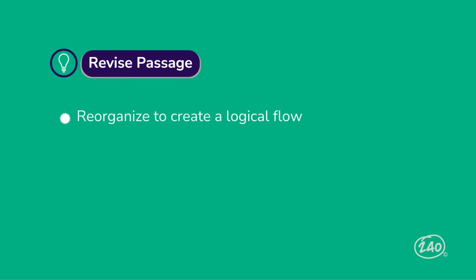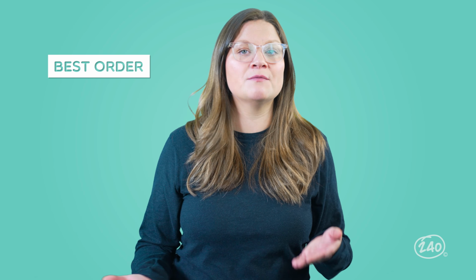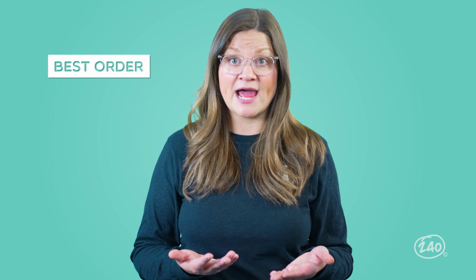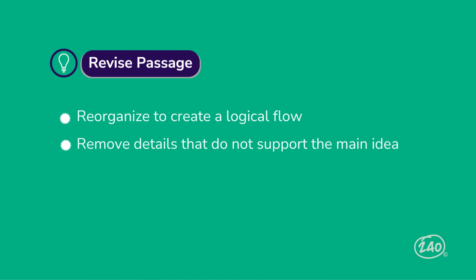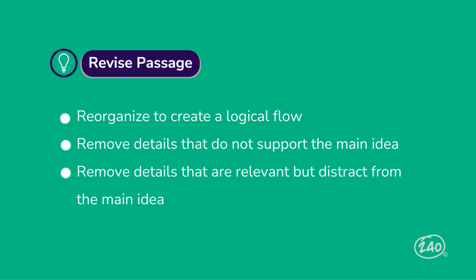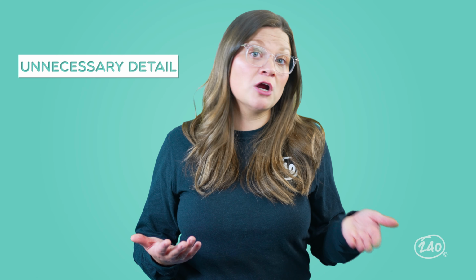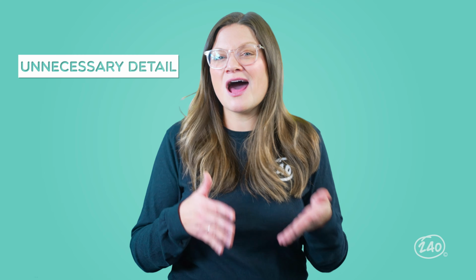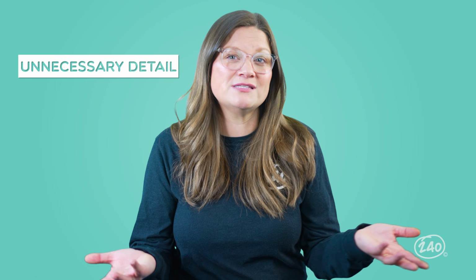Reorganize to create a logical flow. Check the writing to ensure that sentences and paragraphs build on each other in the best order. For example, in a chronological text, all information should be in order by date. Also, make sure to remove details that do not support the main idea. For example, a paragraph discussing the invention of the smallpox vaccine might be confused by details about the invention of antibiotics. Remove details that are relevant but distract from the main idea. If the entire paragraph was about sharks as ocean predators, a sentence about the movie Jaws would most likely be an unnecessary supporting detail, even though it seems on topic.